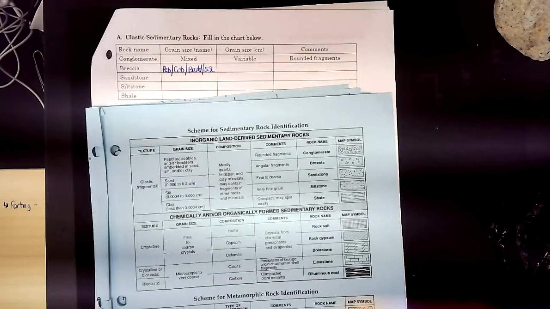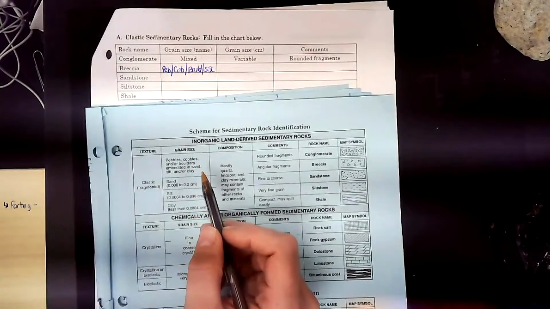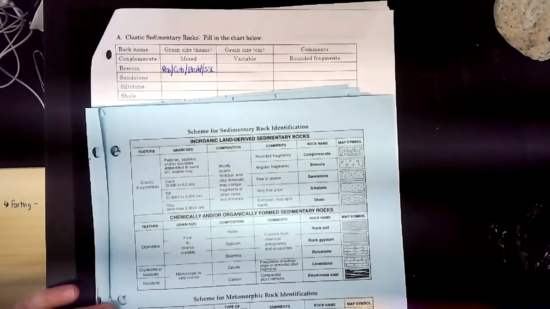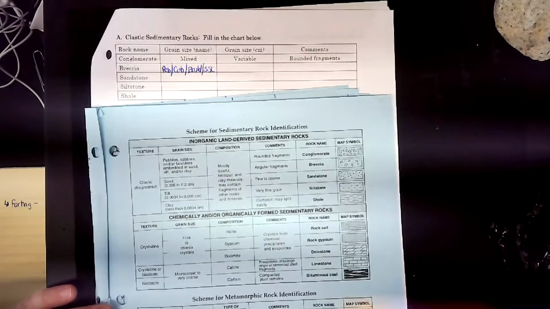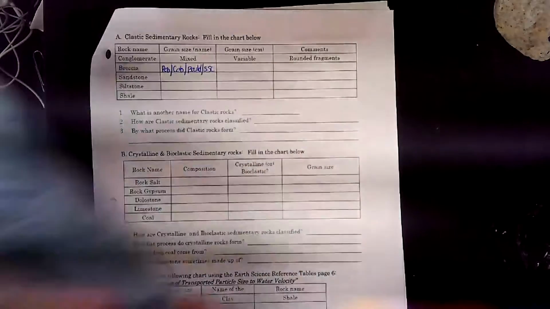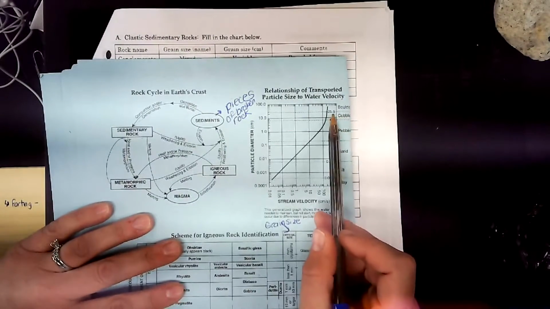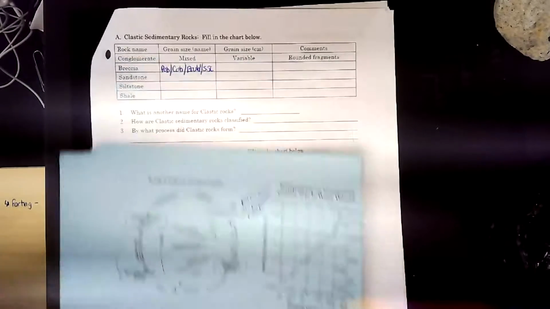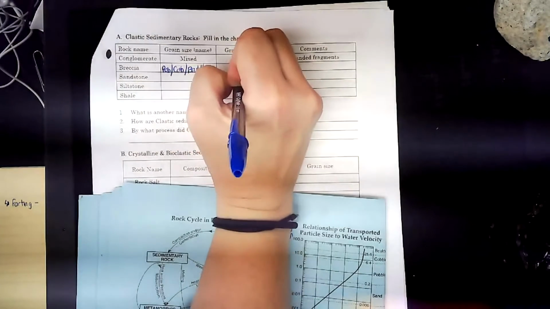And now I wrote grain size. Again, I wanted the numbers, but they don't give it to us for pebbles, cobbles, and boulders on this page. Where will we find the size of pebbles, cobbles, and boulders? We did this on Friday. If you flip your reference table over to page 6, it does tell you how big pebbles, cobbles, and boulders are. So since breccia is made out of all of them, we're just going to go ahead and write variable there.